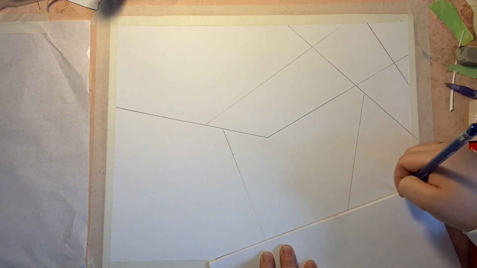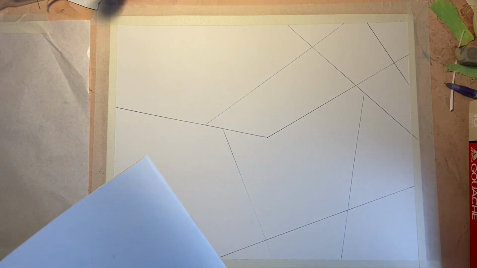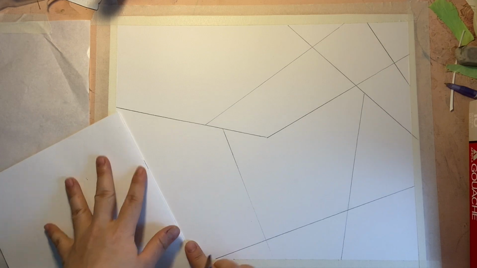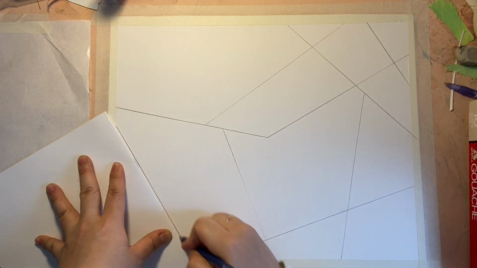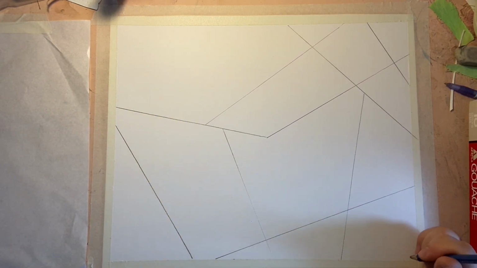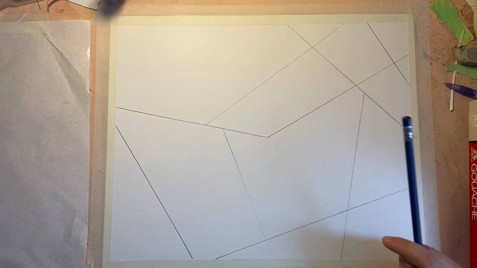I'm using Bristol paper right now. You can basically just randomly put geometrical shapes. There's a little bit of logic that I'm using, right?